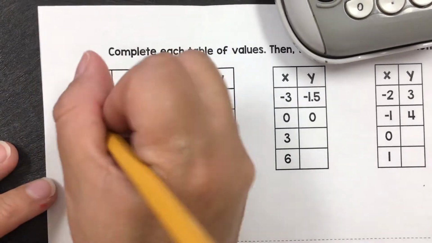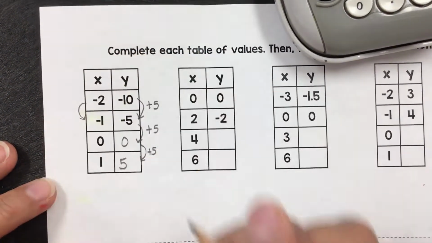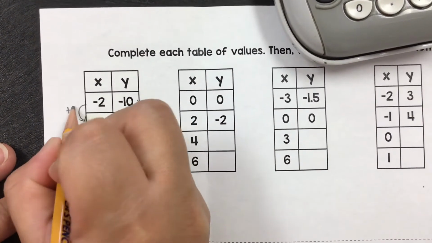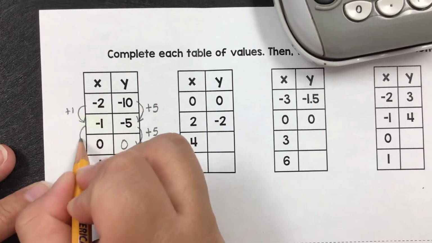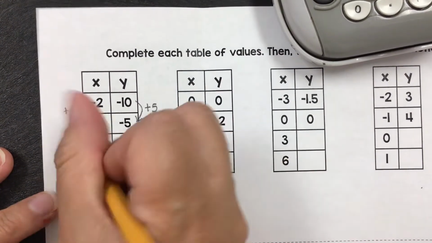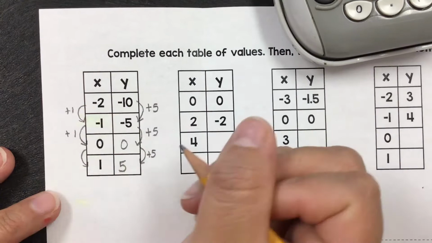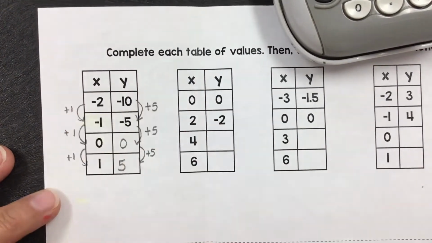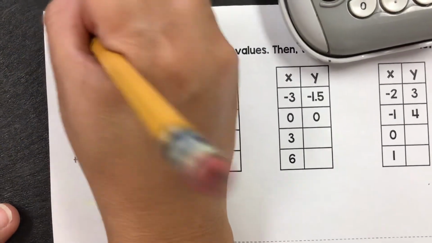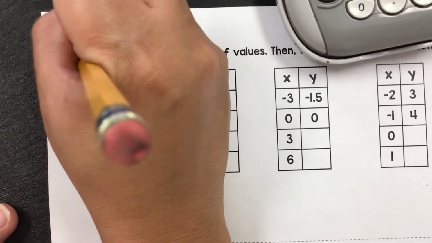We also have to make sure that we know the changes of x. From here to here, I would have to add 1. From here to here, I'm still adding 1. And this is why the arithmetic sequence matters, to make sure that we have a correct pattern, plus 1. And don't forget, your slope was the changes of y over the changes of x.